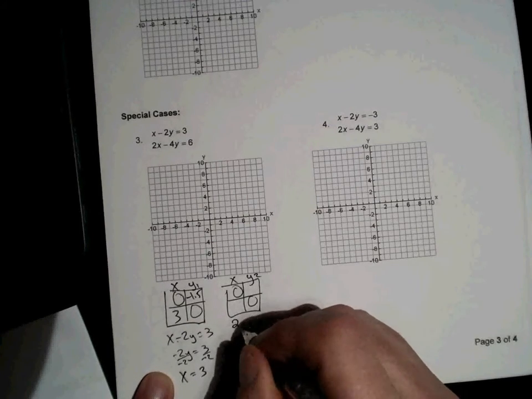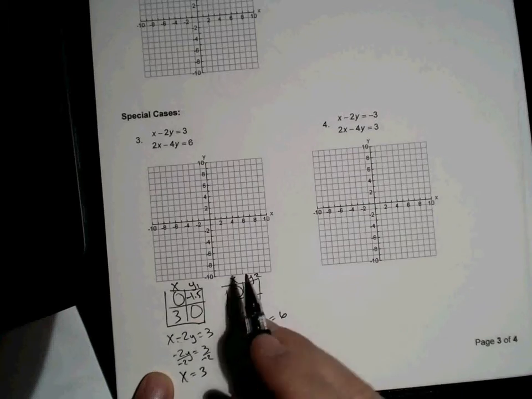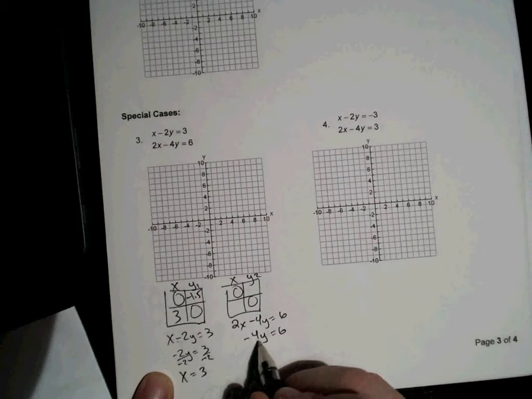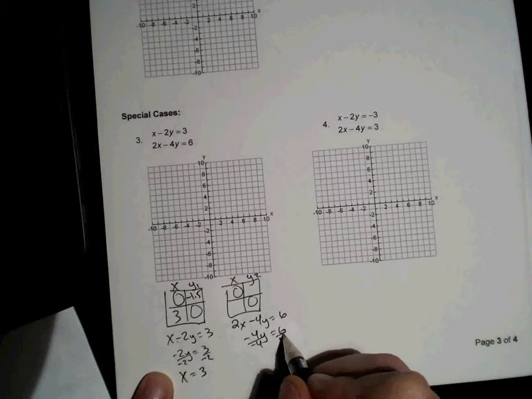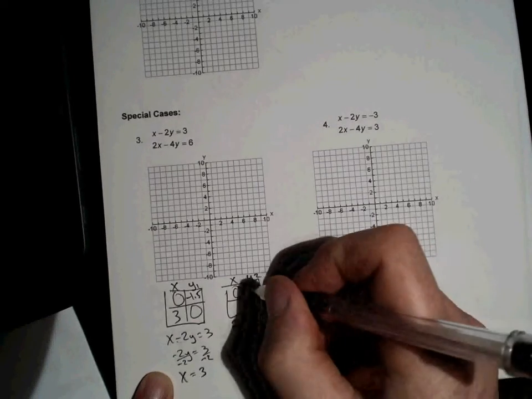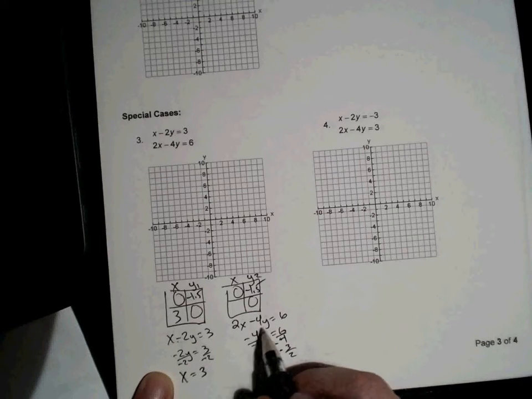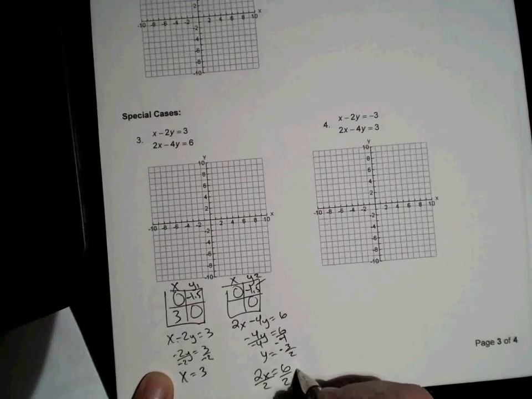2x minus 4y equals 6. I replace x with 0, and that whole term disappears. And I'm left with negative 4y equals 6. Divide by negative 4, and I get y equals negative 3 halves, which is negative 1.5. And when I replace y with 0, I get 2x equals 6, divided by 2, and I get 3.